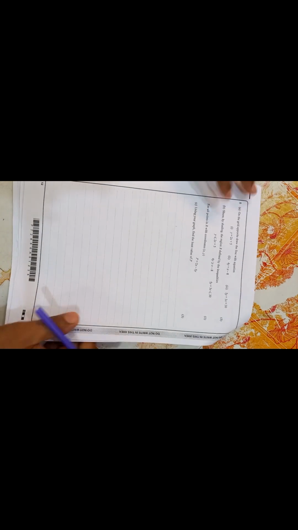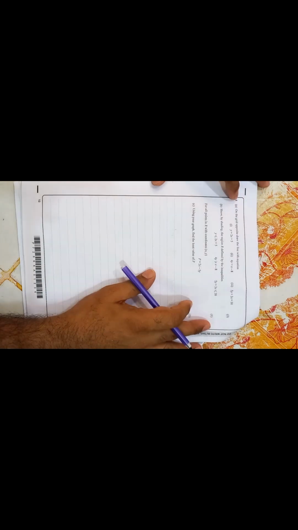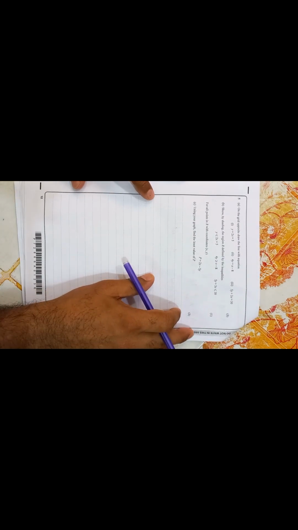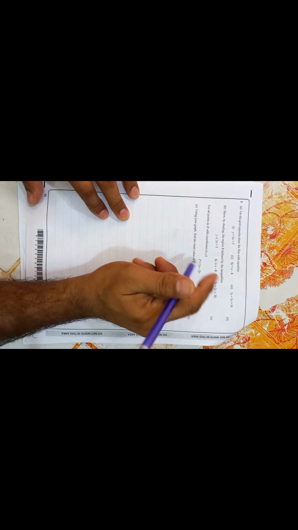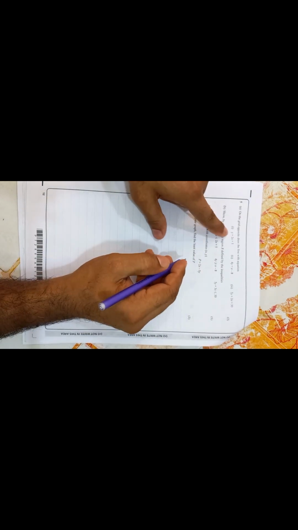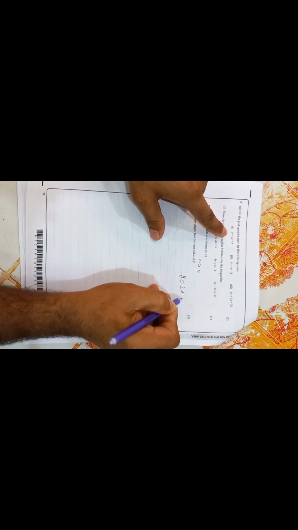Now number 5, on the grid opposite, they said draw the line with equation you draw. So we'll draw y equal to 2x plus 5. Just as an idea, I am giving how to sketch y equal to 2x plus 5.